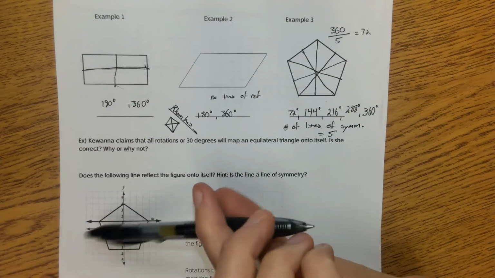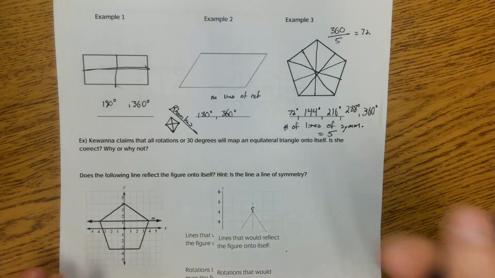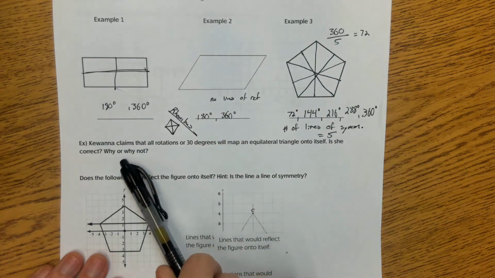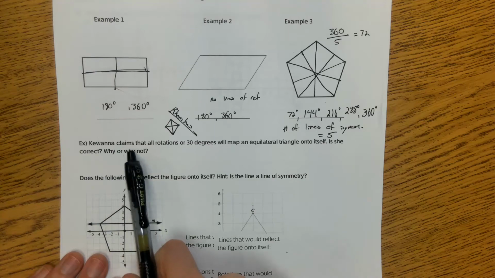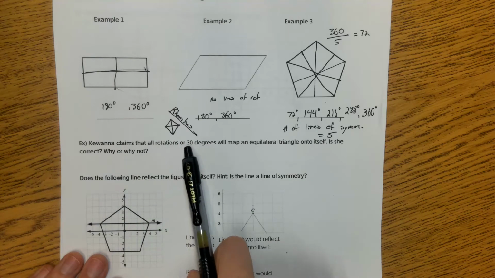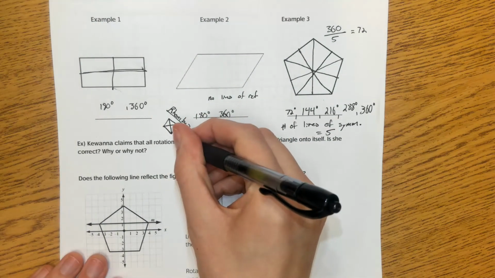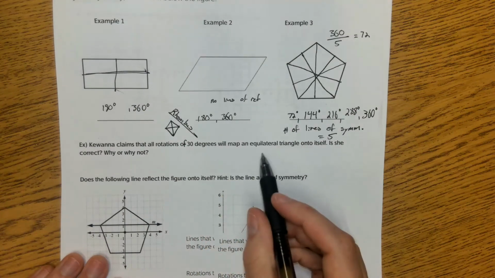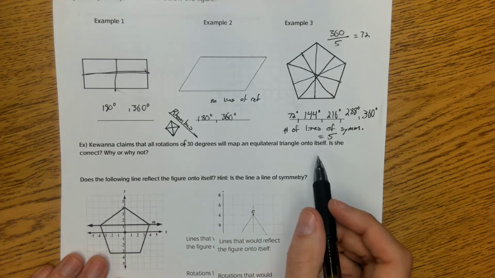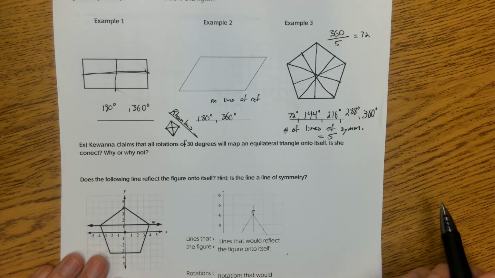Look back in the class video for this problem, or wait, sorry, this one is important. Kiwana claims that all rotations of 30 degrees will map an equilateral triangle onto itself. Is she correct? Why or why not?